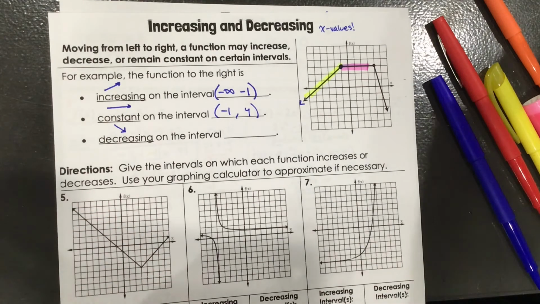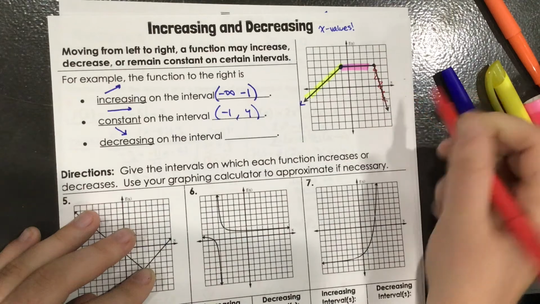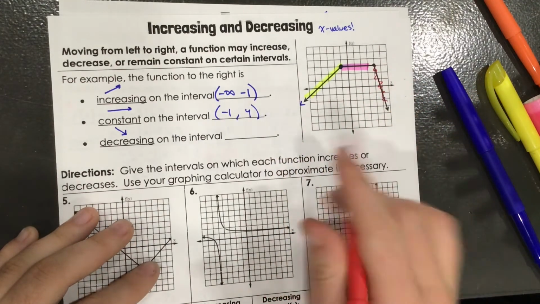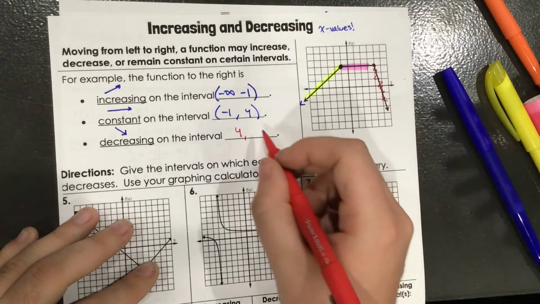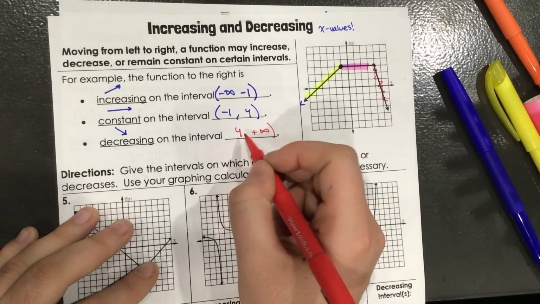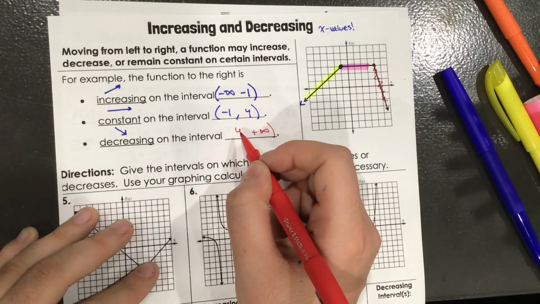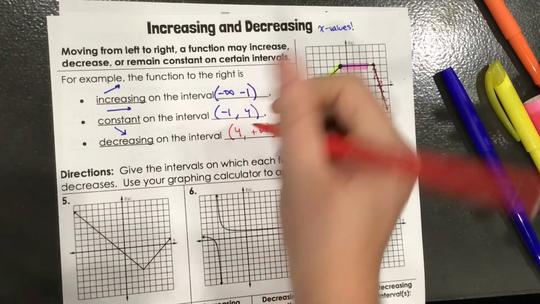Decreasing, when is it going downhill? I don't have any more colors, so I'm just going to shade it in this way. So downhill, it's going from 4, well, there's an arrow there, so it's going to go to infinity, positive infinity. Can't touch infinity, it gets a parenthesis. It's not increasing or decreasing at 4, so I'm going to go ahead and give it a parenthesis.